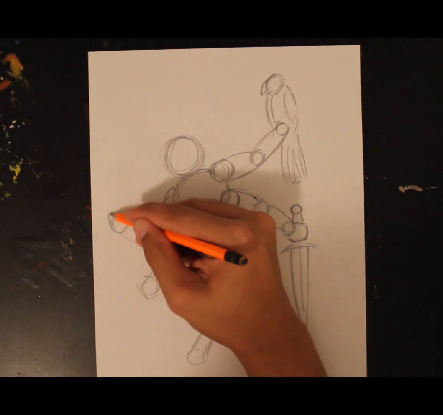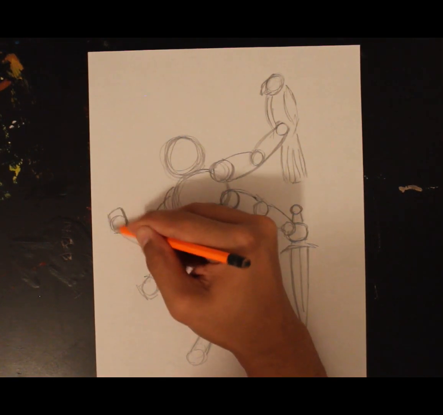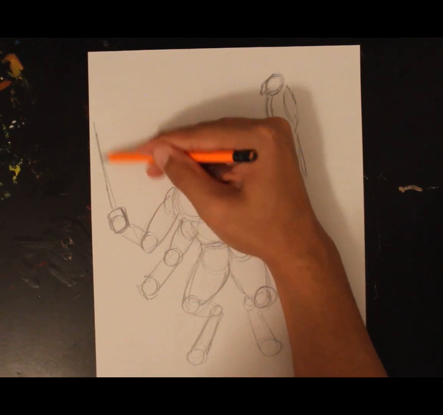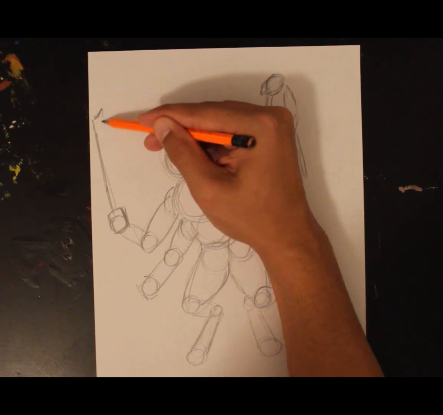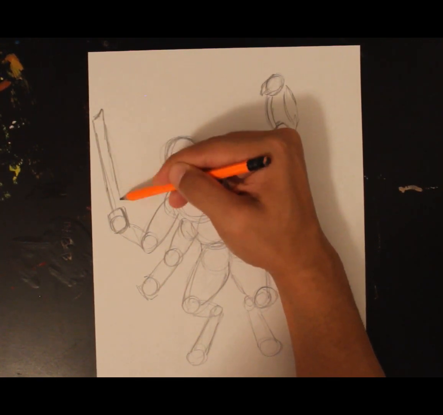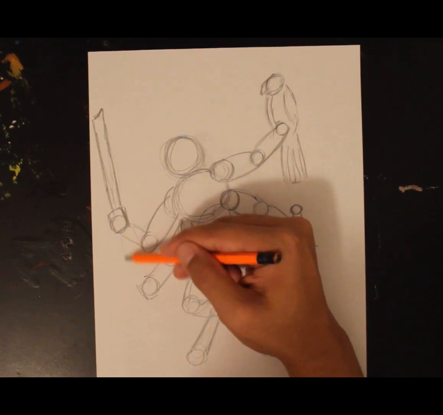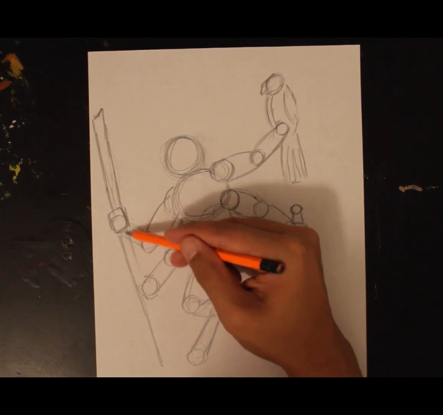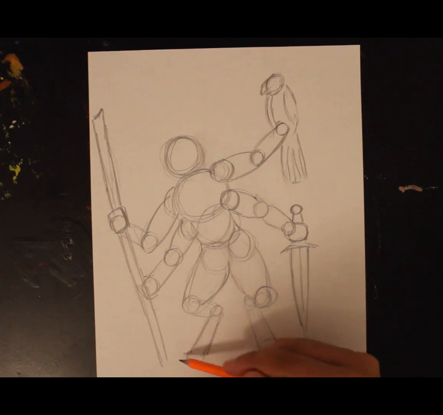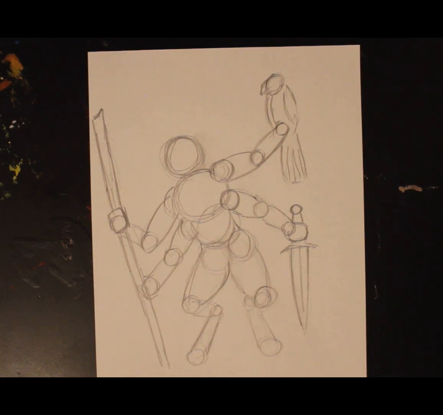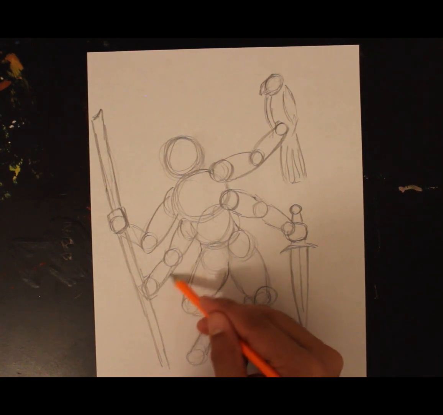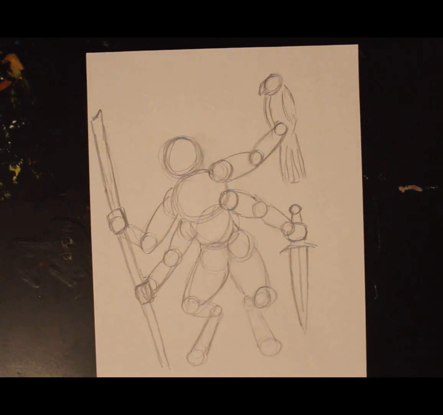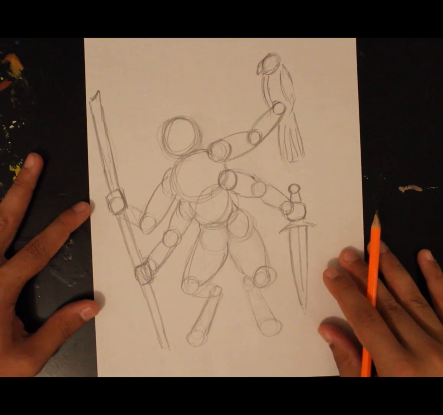And on this hand, I want there to be a staff. I'm going to go ahead and I'm going to make this other arm hold the staff as well. I think that'll add an interesting twist to it.